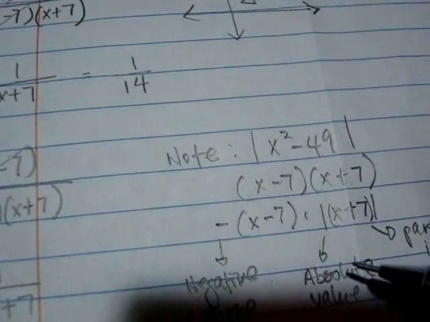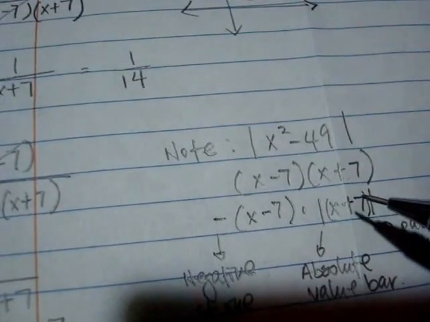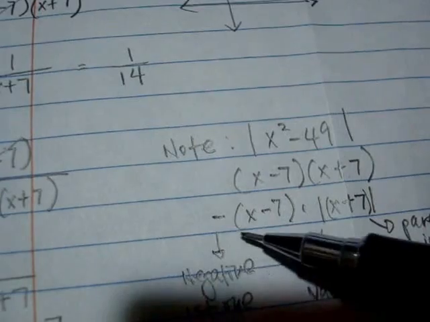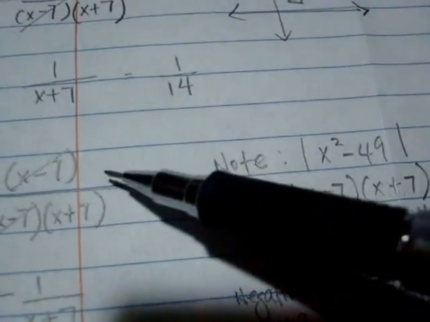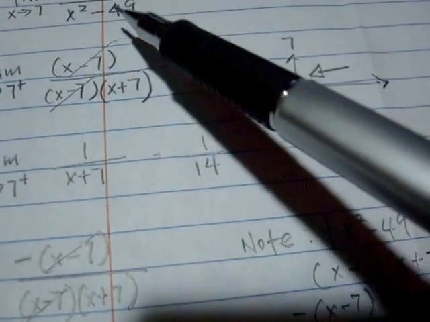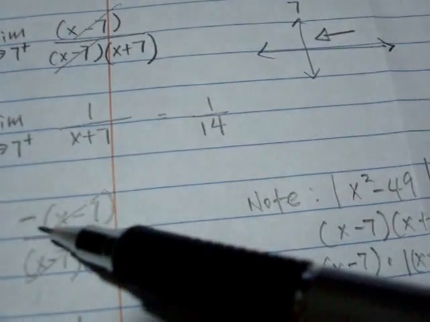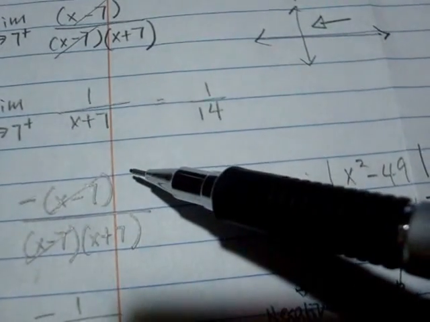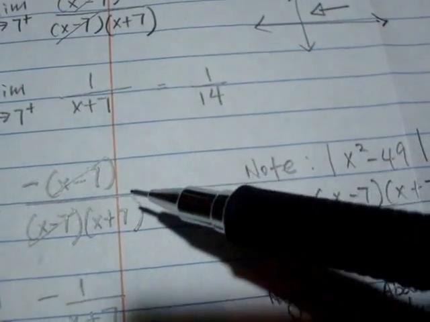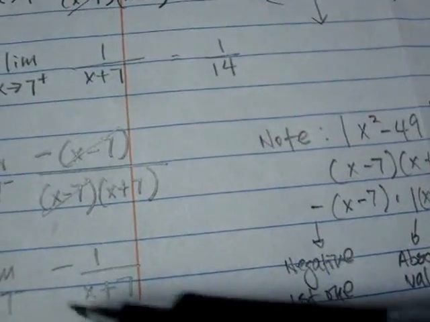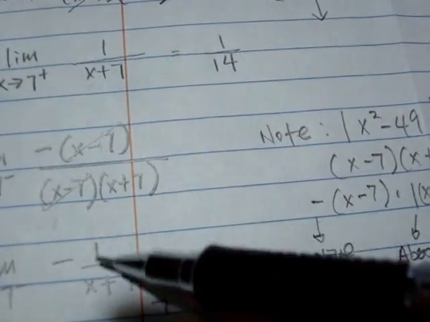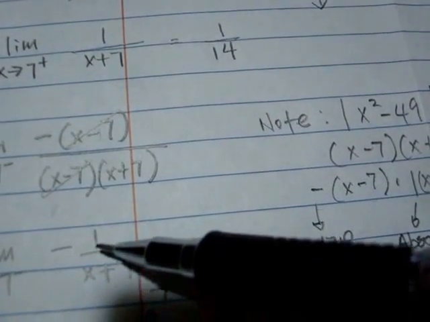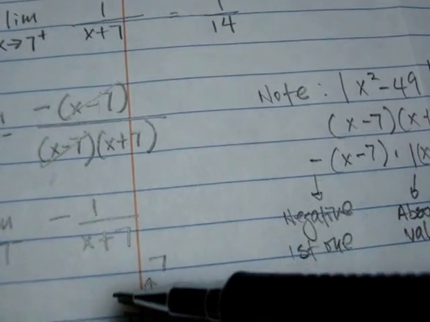It will be easier to solve algebraically if you put it like this. But since the given is only x minus 7, you just put a negative. You don't need to put the absolute value bar. So this one and this one cancel, so it will become negative 1 divided by x plus 7.